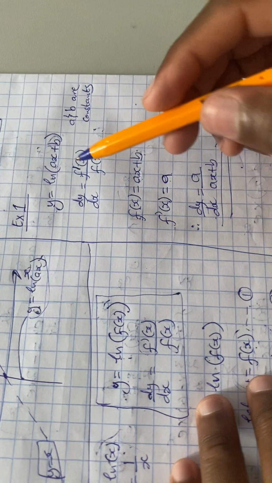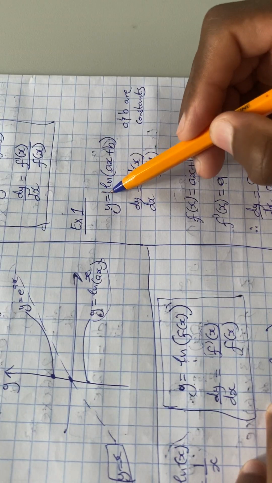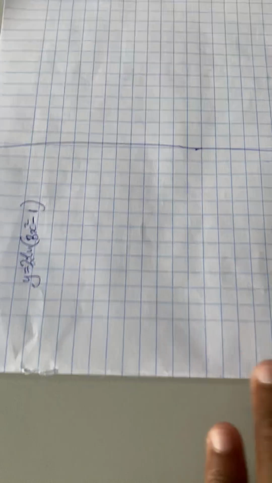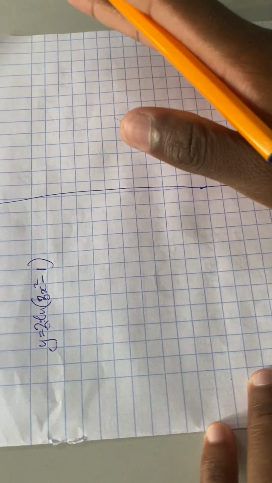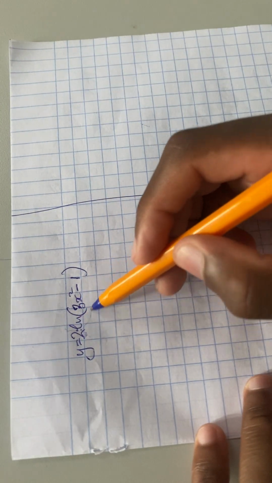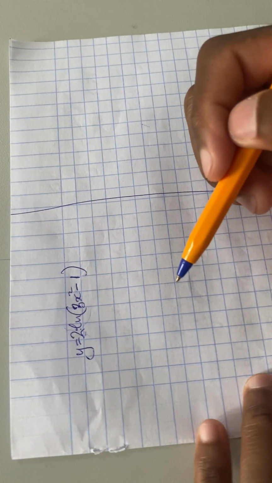Even here, we had a constant, which was b. It's the same thing here. 2 is a constant, so don't be confused by the 2. We are just going to focus on our logarithmic function.